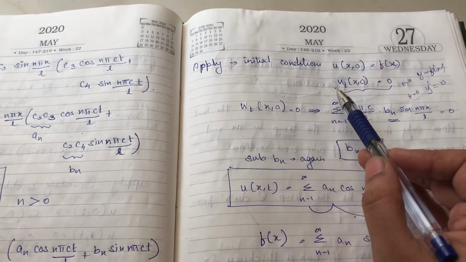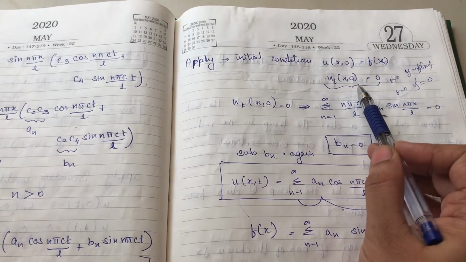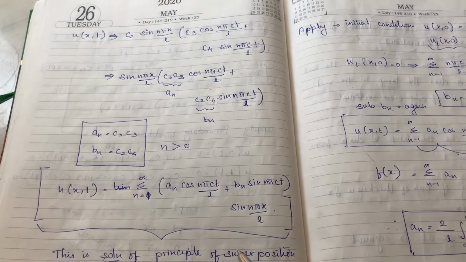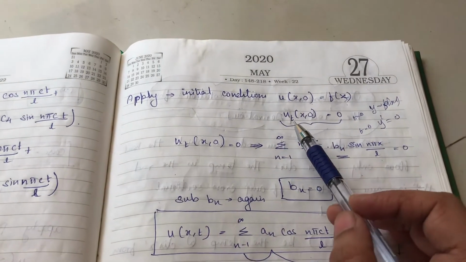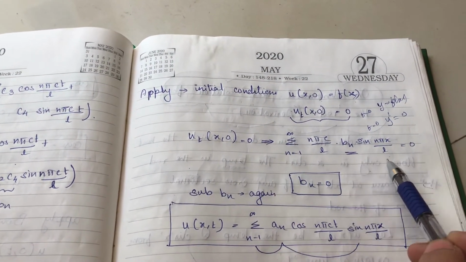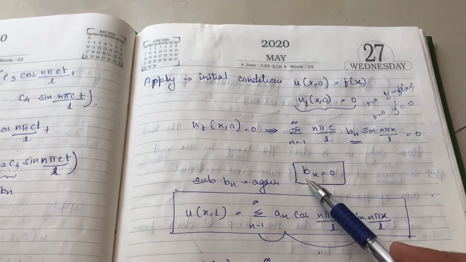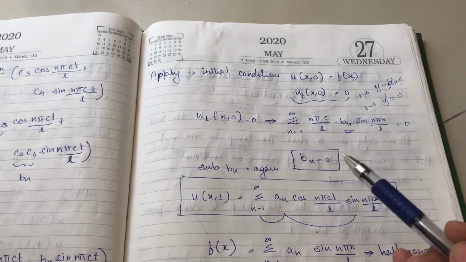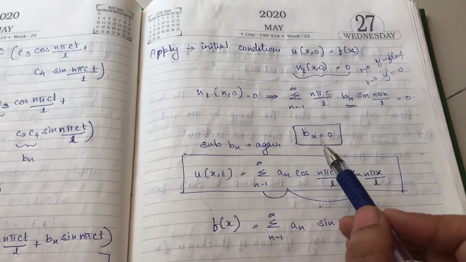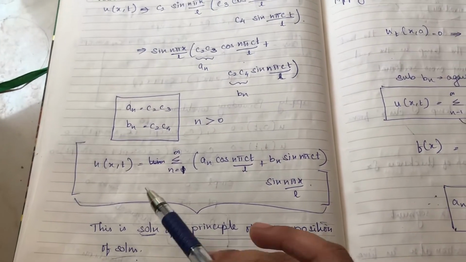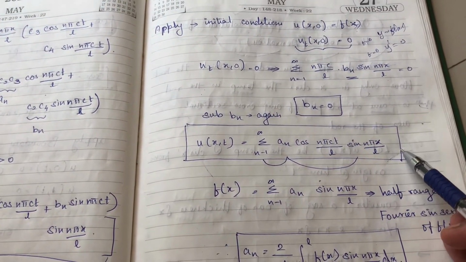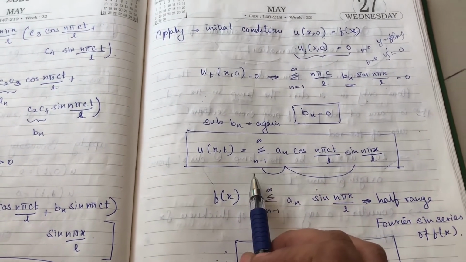Now I am applying the second condition, ut of x comma t. We need to differentiate this term with respect to t. If I do so and apply these conditions, t equal to 0, I will get it like this. In this term I have found Bn is equal to 0. So substitute this Bn in the first term, and you will get one equation like this. You can see here this is the solution.